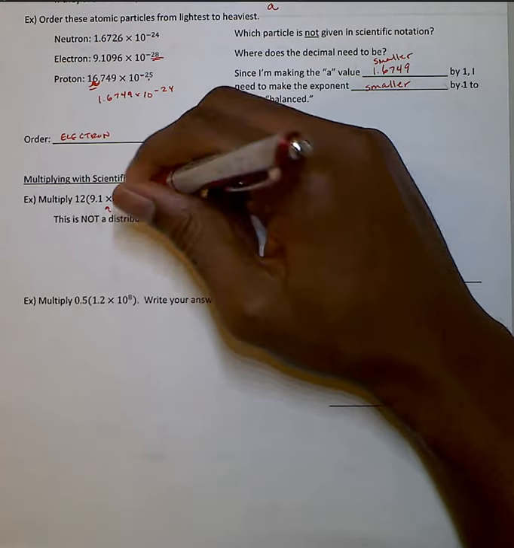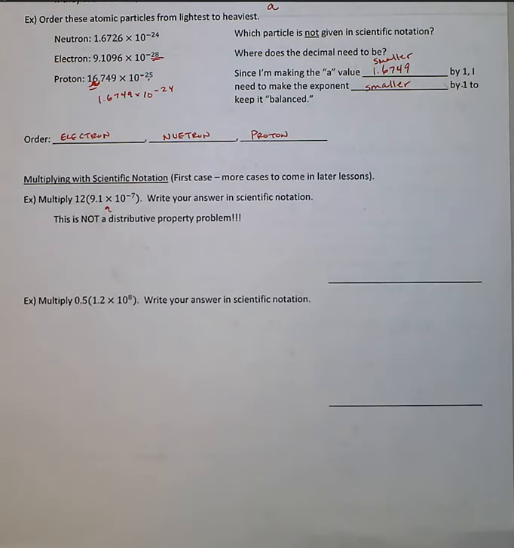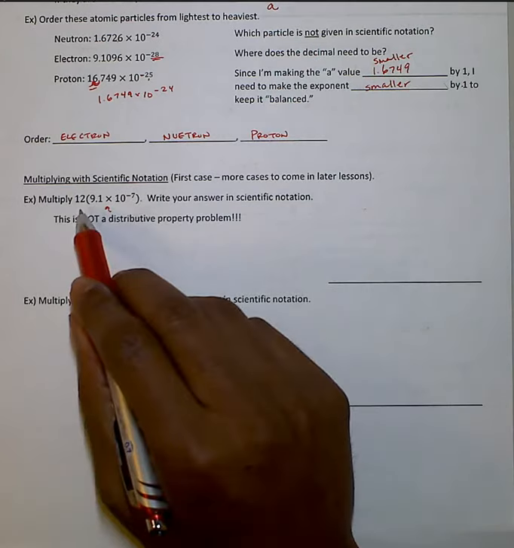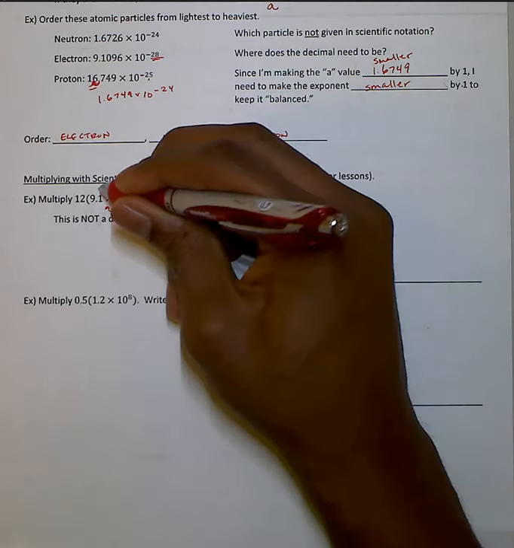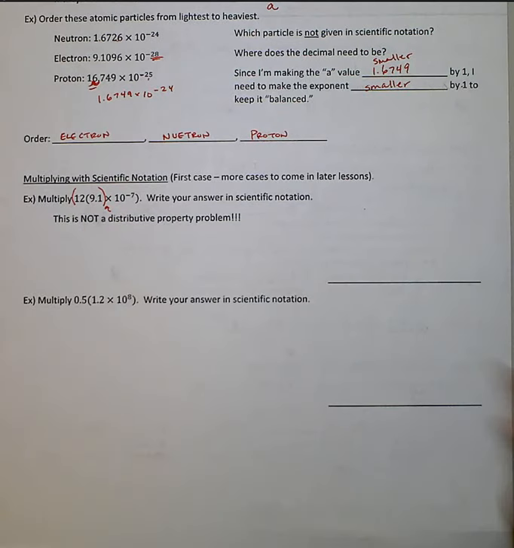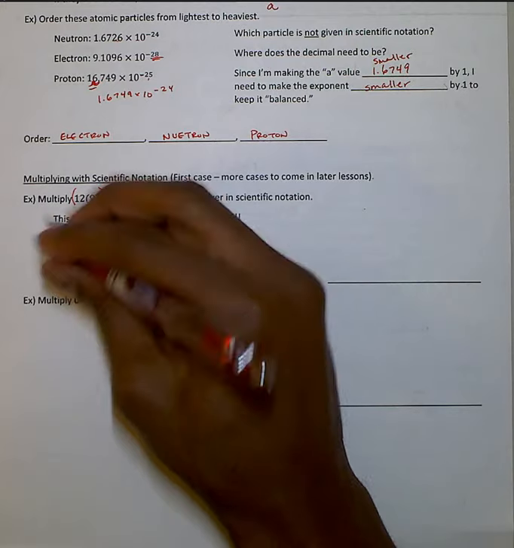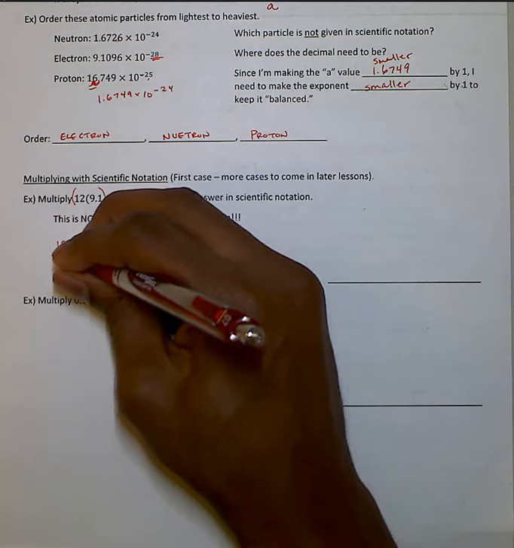Because all this is multiplication, multiplication, multiplication, and no matter what order you multiply in, you get the same answer. So what we're going to say is, it'll be easier for us to multiply two regular numbers together and then write it in scientific notation than to put it in scientific notation, multiply, and then have to do scientific notation again. So essentially for this problem, I'm going to tell you, do 12 times 9.1.